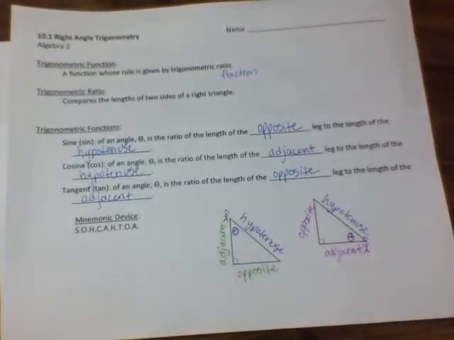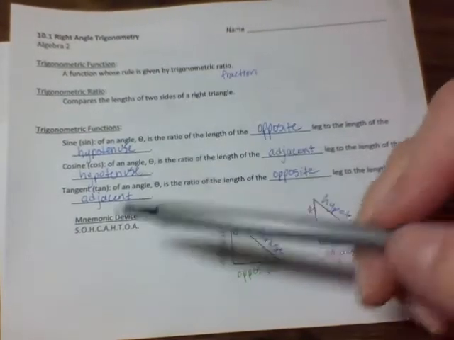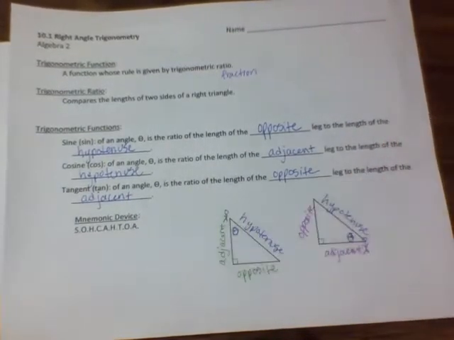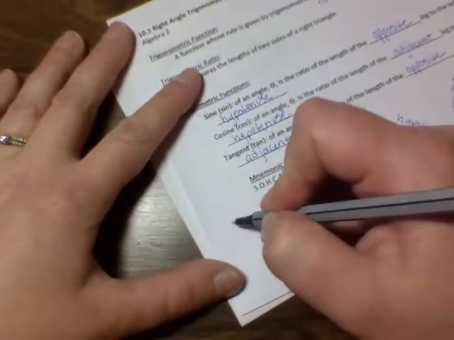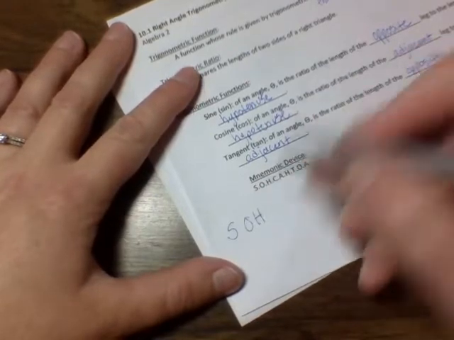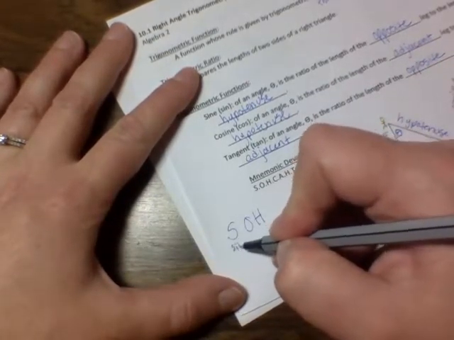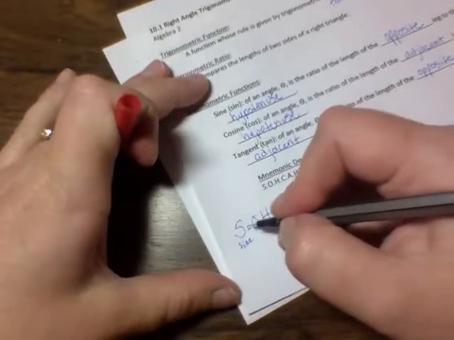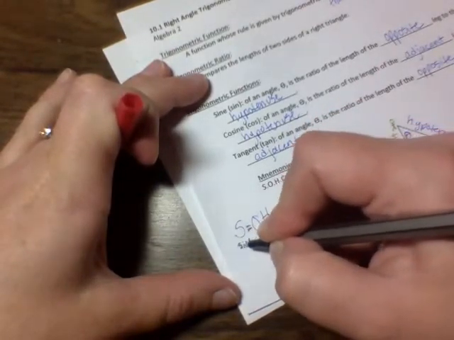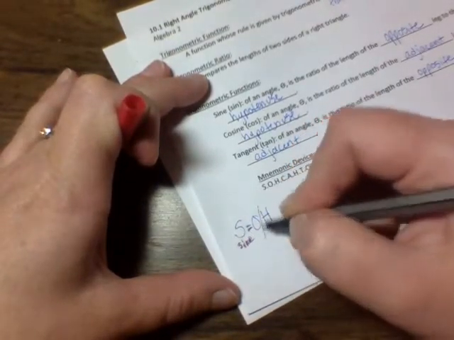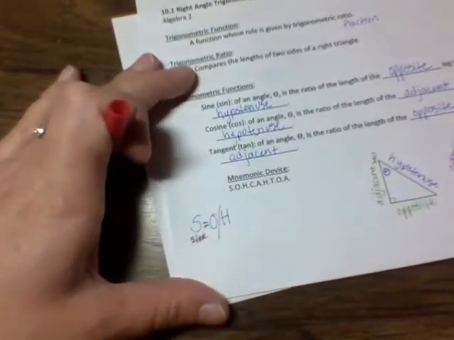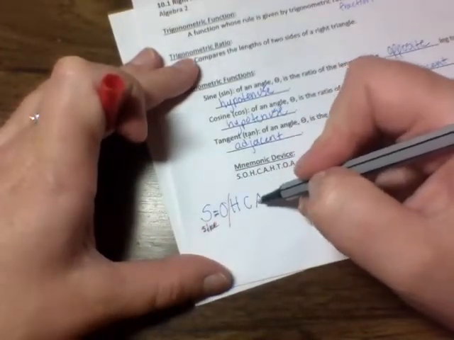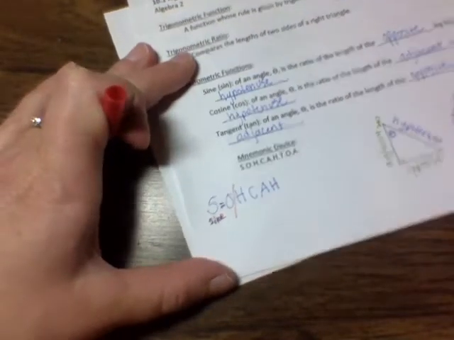A mnemonic device for remembering this is SOHCAHTOA. If you're ever told that, the idea is that in SOH, S represents sine, and the fact that it equals opposite, I'll do it in another color, over hypotenuse. The next one is CAH, which stands for cosine.